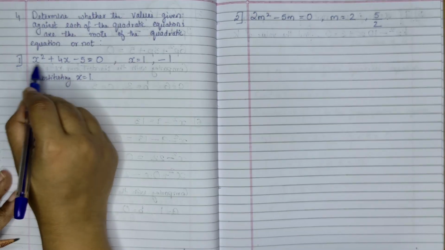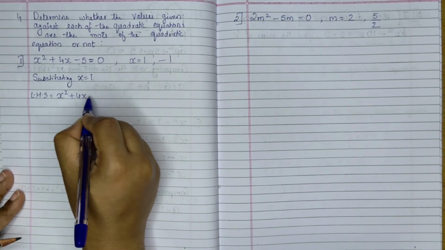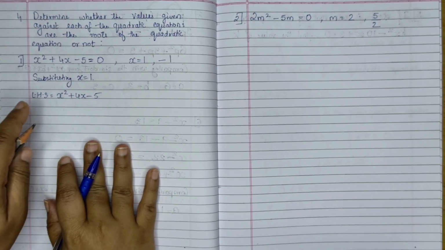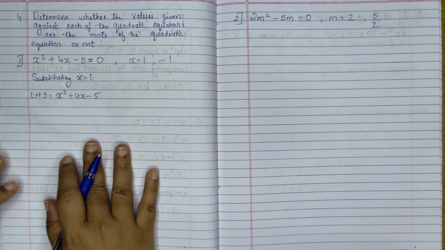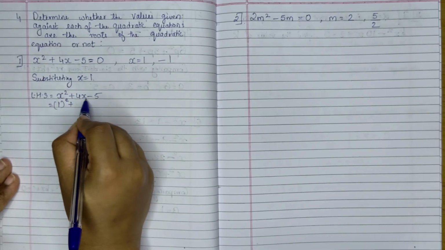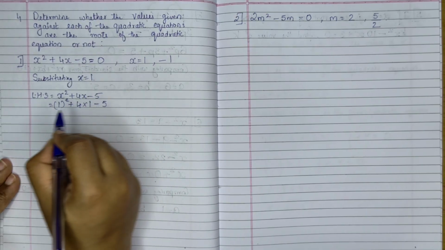That is the left hand side. What is given over here? x square plus 4x minus 5. Write down the LHS. Now in place of x, what are we going to take? 1. We are substituting x is equal to 1. So here instead of x you will take 1 square plus 4 multiplied by 1 minus 5.